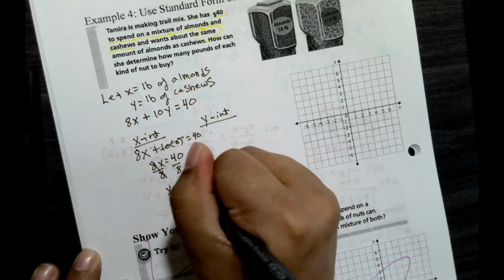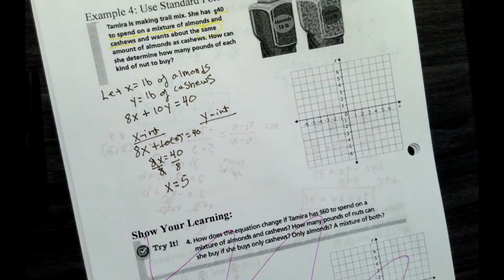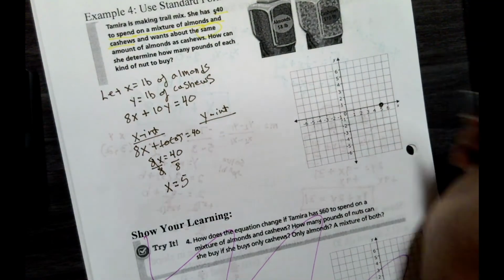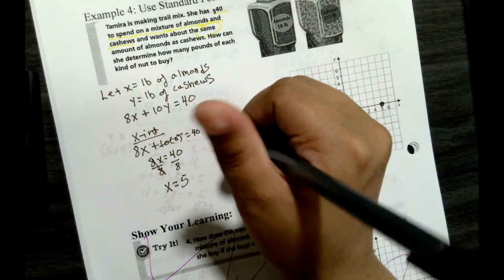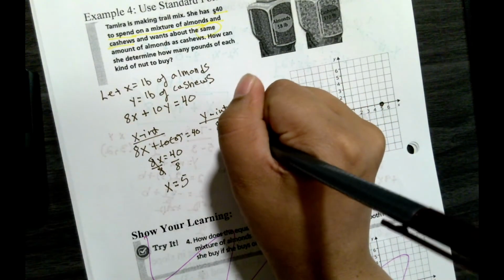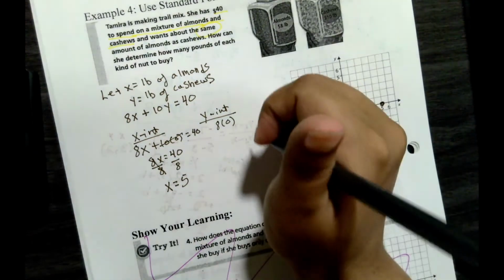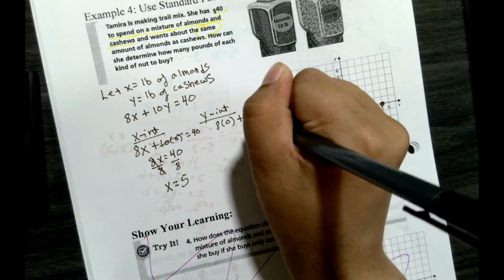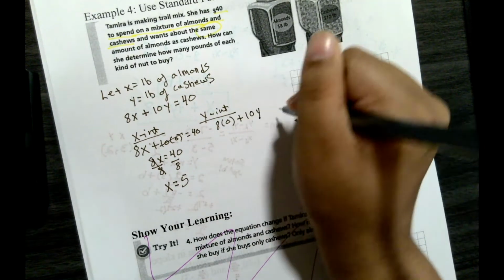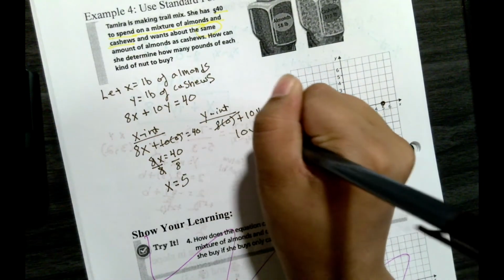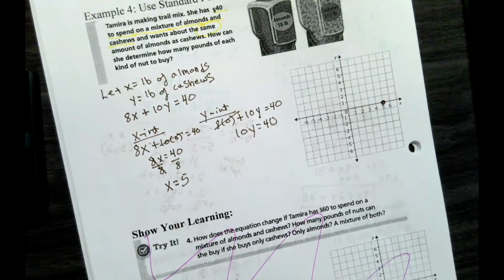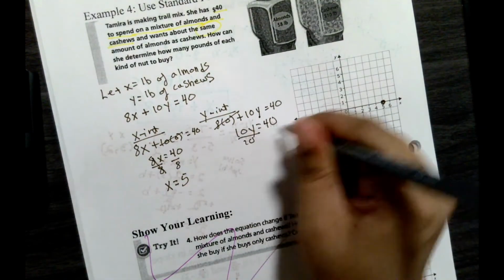Okay. Now we have 8 times 0 this time, plus 10y equals 40. That goes away, so 10y equals 40. Divide by 10, divide by 10. So we have y equals 4. So we're going to go all the way up to the 4 and put a dot.